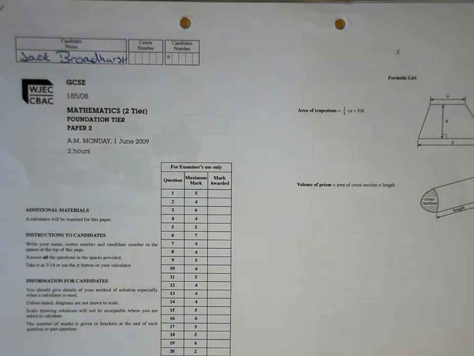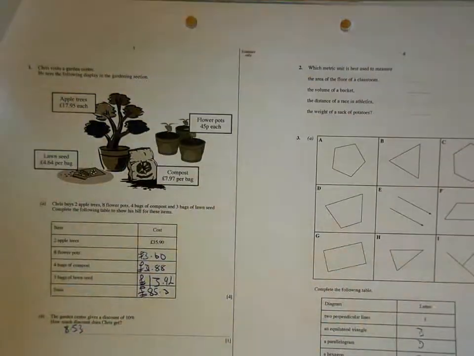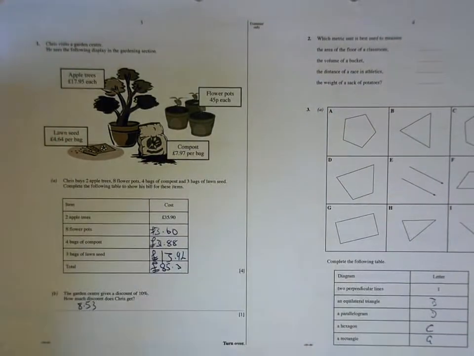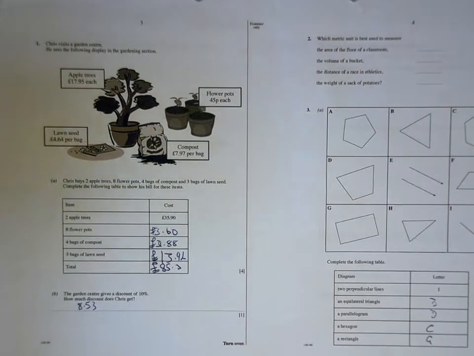Right then, Jack, 29 was what you got in the last paper 2 marks, which was disappointing to say the least. So let's see if this is a more realistic snapshot of what you can do.